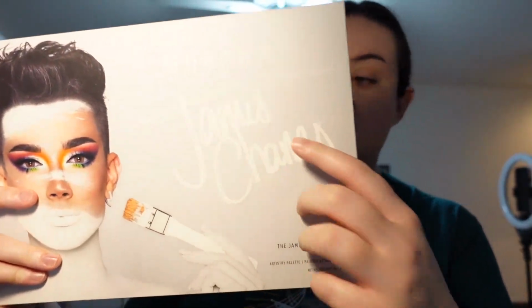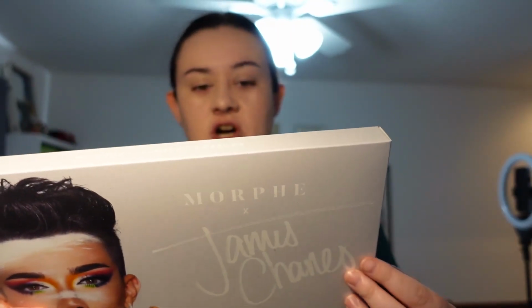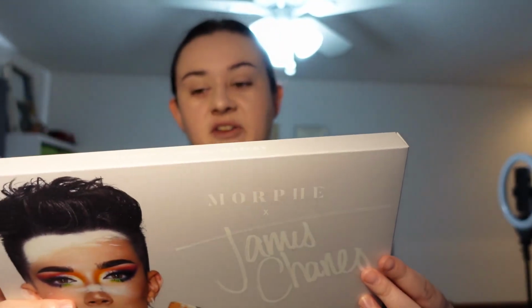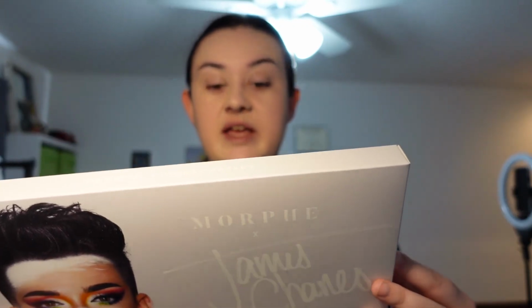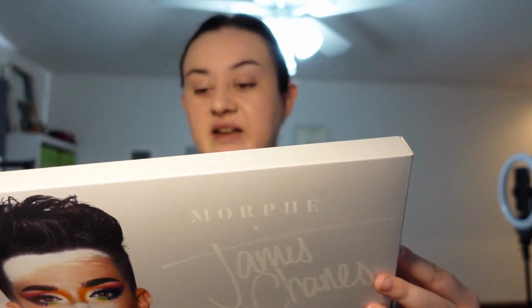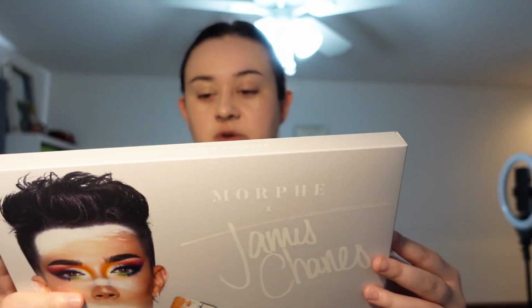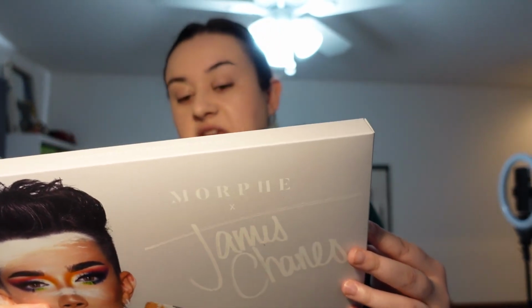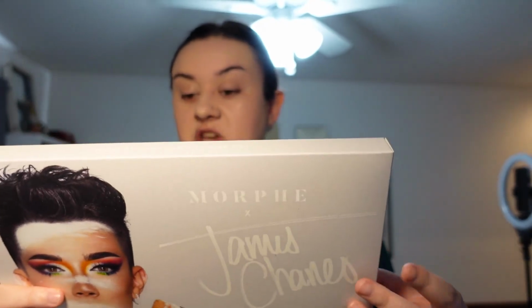This is the Morphe X James Charles palette. And it says, "Hi sisters, James Charles here, and welcome back to my palette. I love glam, but I also have a huge passion for crazy, colorful, outside of the box makeup, and I created this palette with that in mind. I included every beautifully formulated shade necessary to create literally any look you could possibly imagine. I can't wait to see what you come up with when you unleash your inner artist."